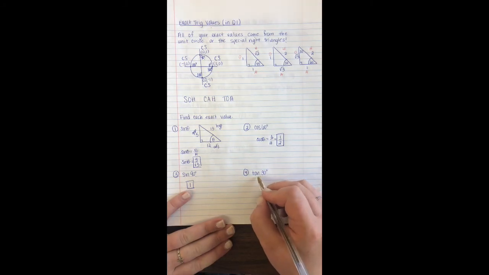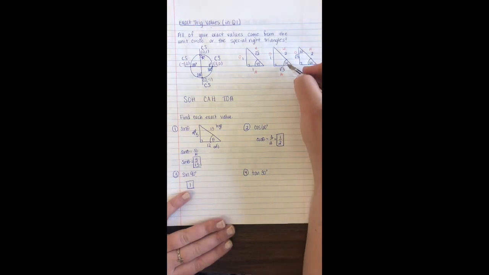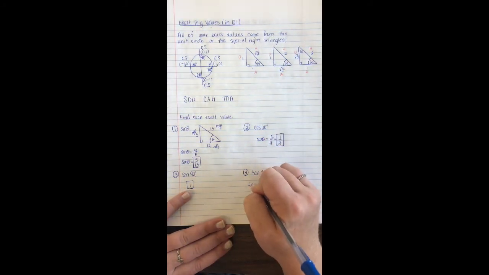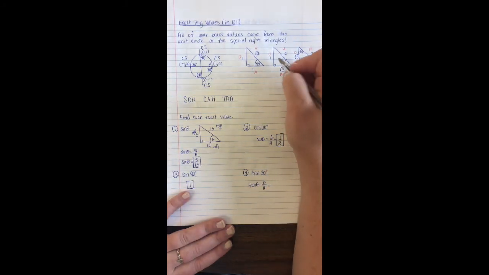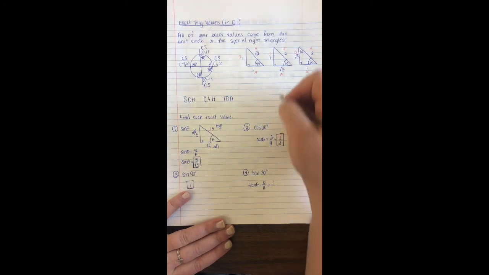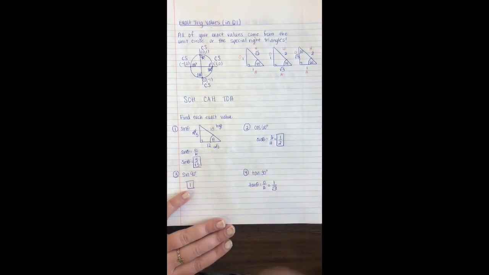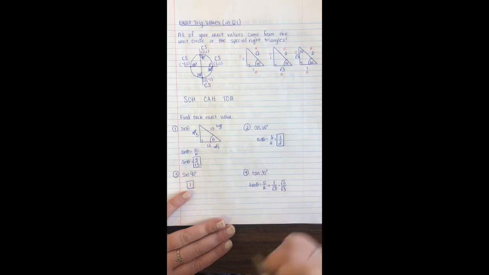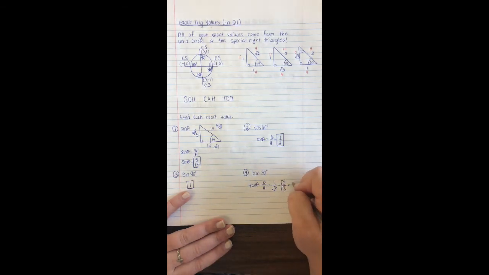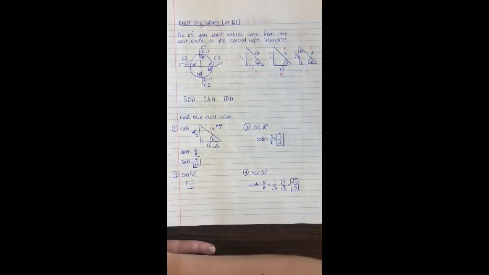Finally, last but not least, tangent of 30. Here's my 30. Tangent of theta is opposite over adjacent. So according to 30, my opposite is 1, my adjacent is radical 3. I can't leave a radical unrationalized, meaning I can't leave a radical in the denominator. So I'm going to rationalize this by multiplying the top and bottom by radical 3. So this becomes radical 3 over regular 3, and that's the value for the tangent of 30.